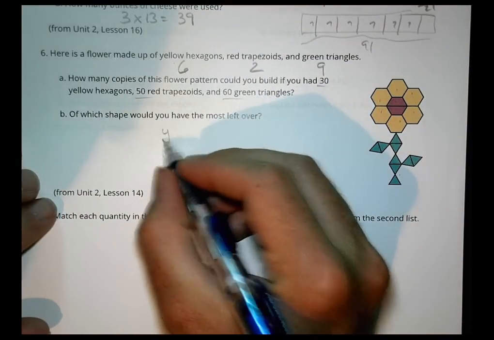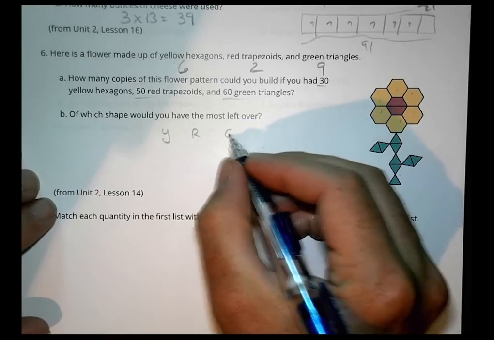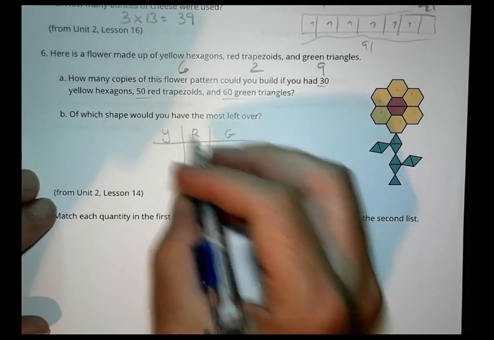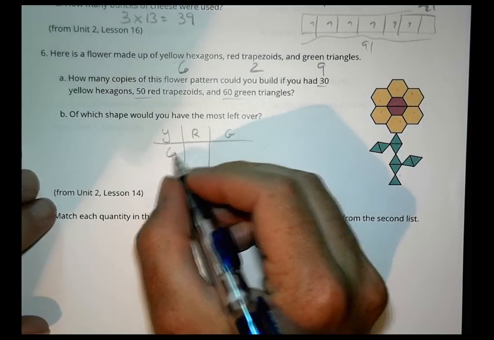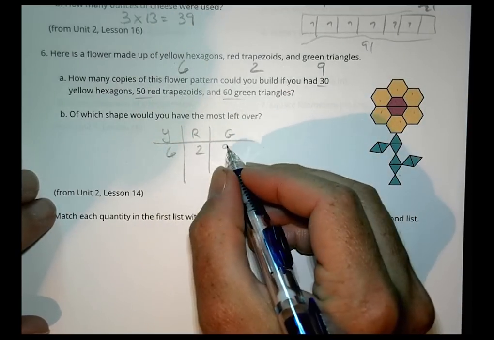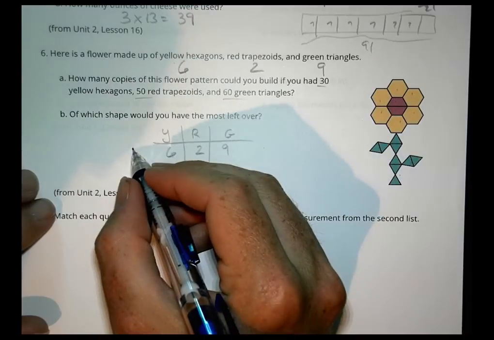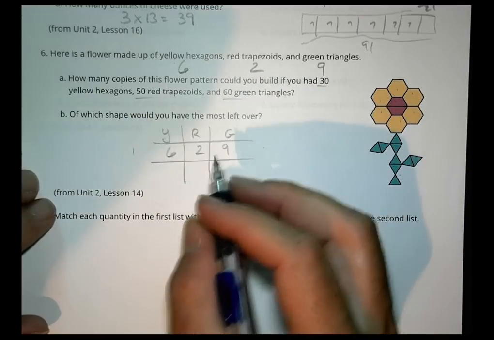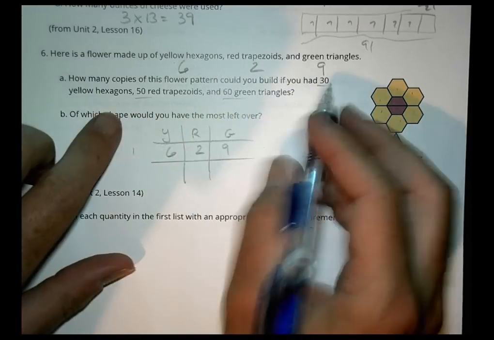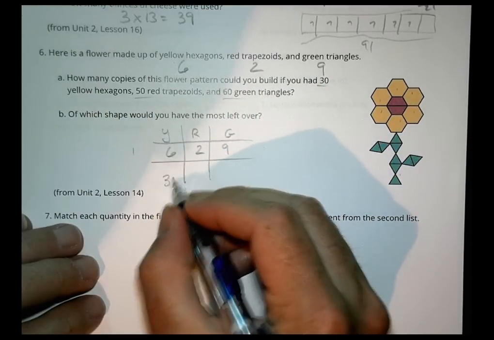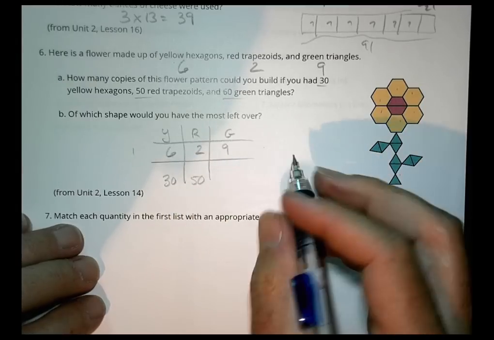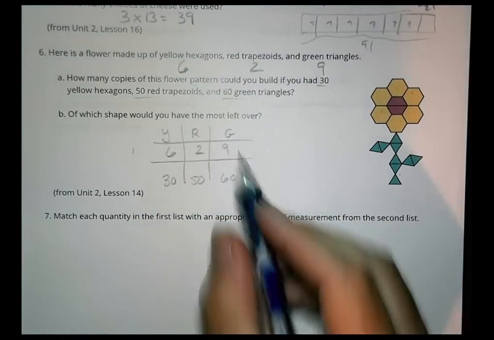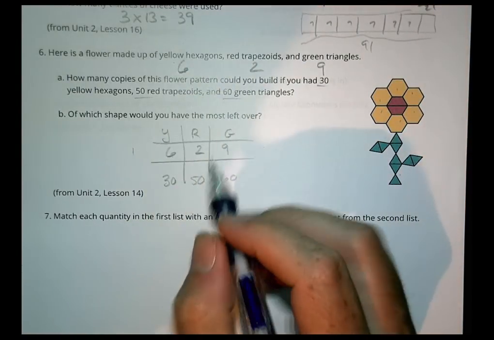Or think of it like this. We have the yellow, we have the red, and we have the green. And what we have present right now in a flower is 6 yellow, 2 red, and 9 green in order to make one of those things, right? So now they tell us, we have 30 of the yellow, you have 50 of the red, and 60 of the green is what you have available. So how many of this combination could you actually make?